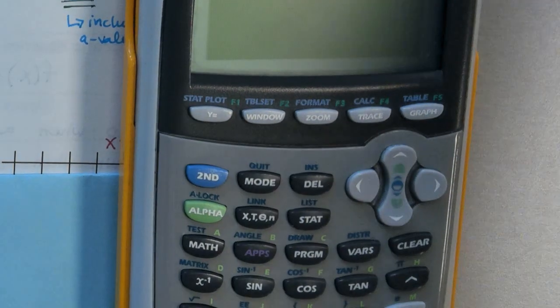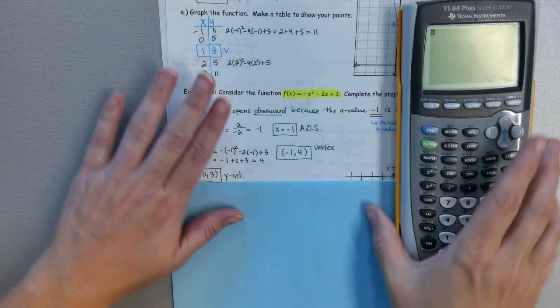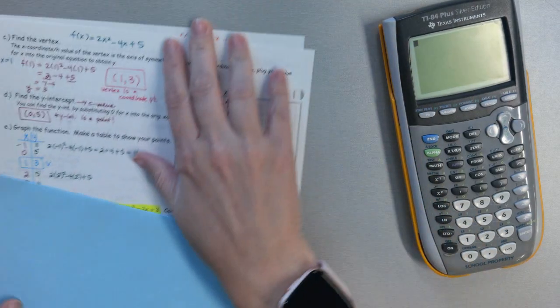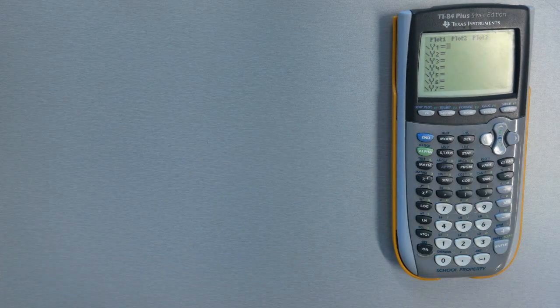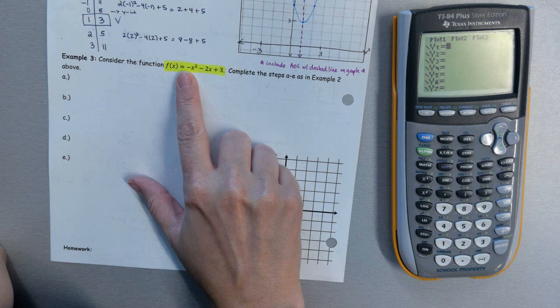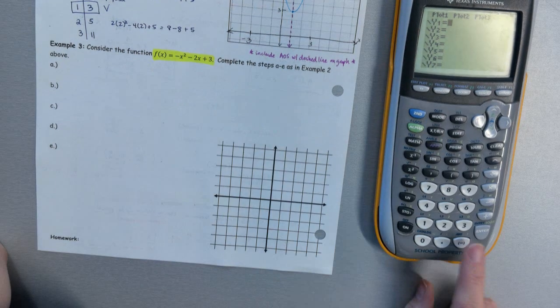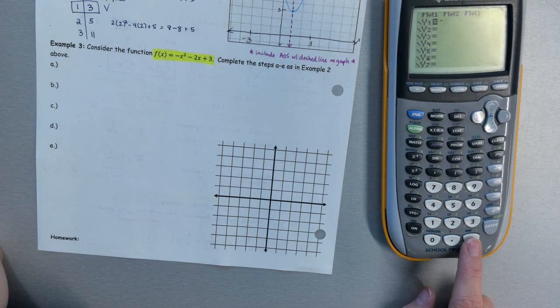Like I said, I'm going to show you how to graph this on your graphing calculator. I'm going to zoom out so you can see the whole calculator. The first thing we're going to do is enter this into our y equals. Our equation is negative x squared. For this, the negative has to be the negative button, which is on the very bottom row. Do not put in the minus or else you will get a syntax error. It'll say there's an error and it will not graph it for you.